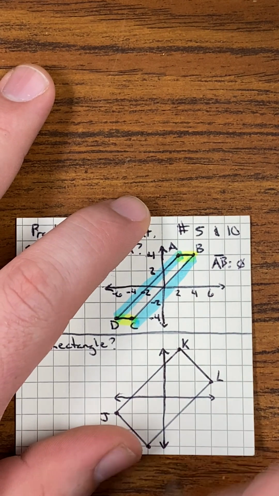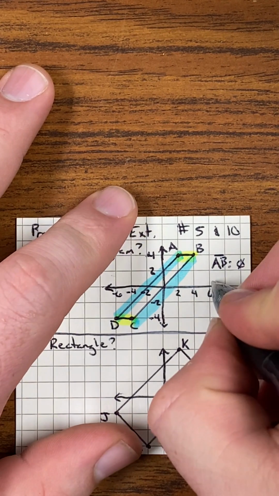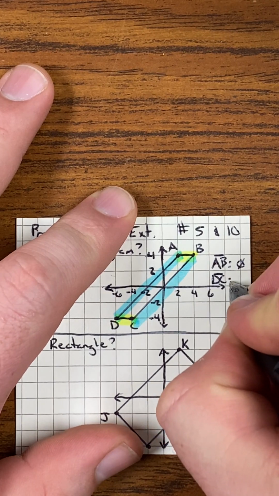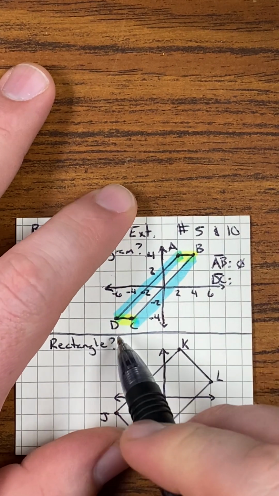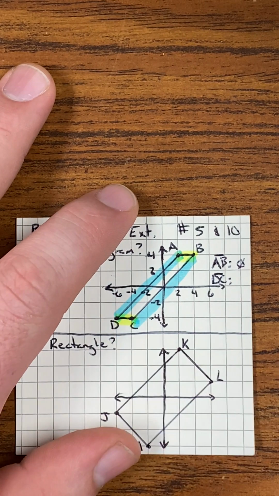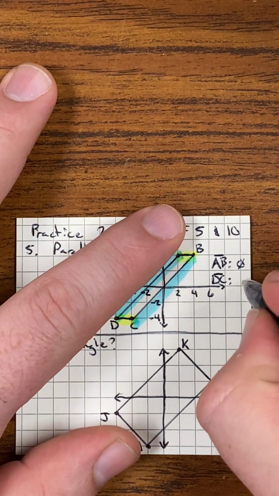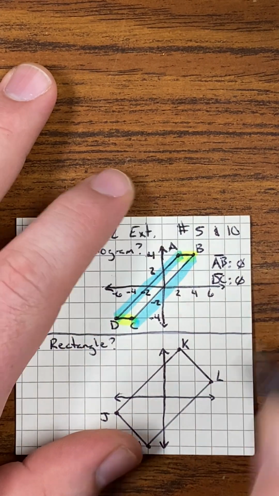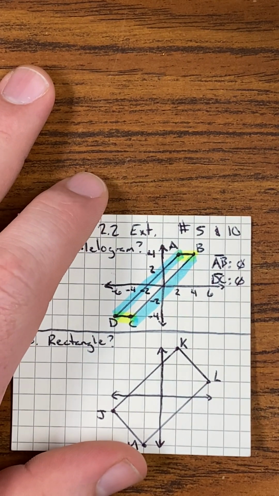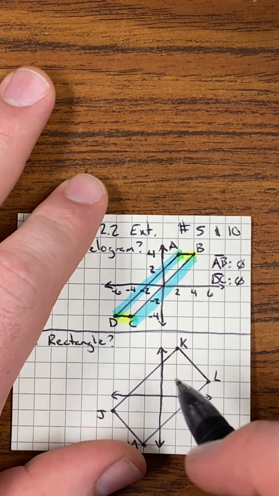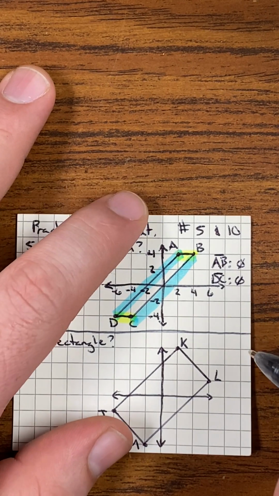Okay? And then let's look at DC. Is this line also perfectly horizontal? Yes, it is. So that means it also has a slope of 0. Okay, so if those two have the same slopes, that means we've already proven that these two are parallel to each other. Okay, so these are parallel lines.